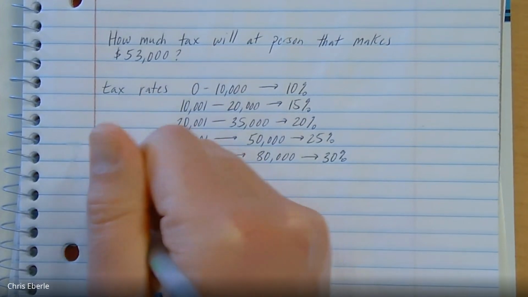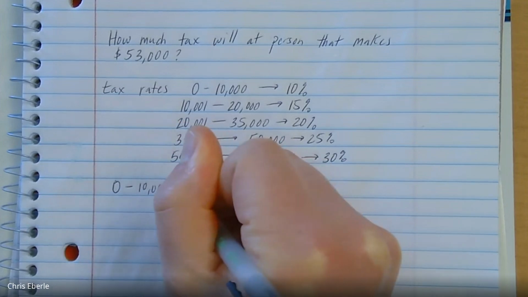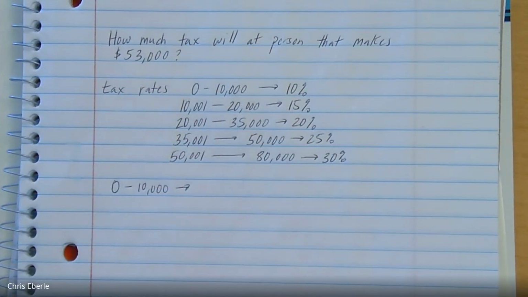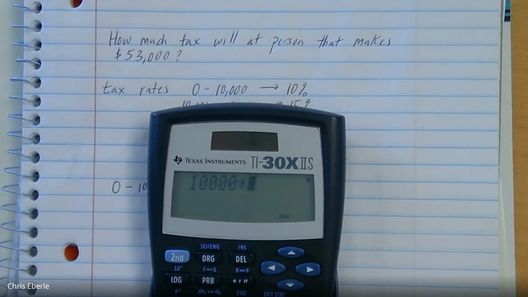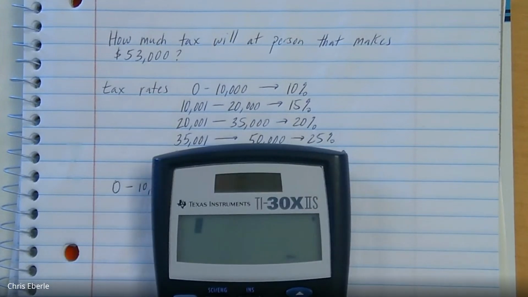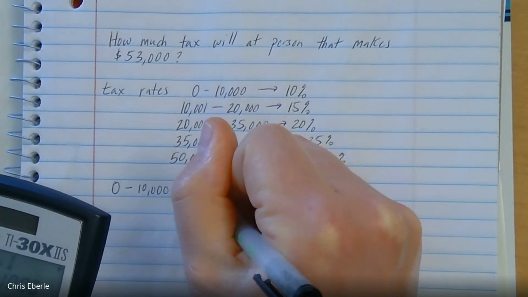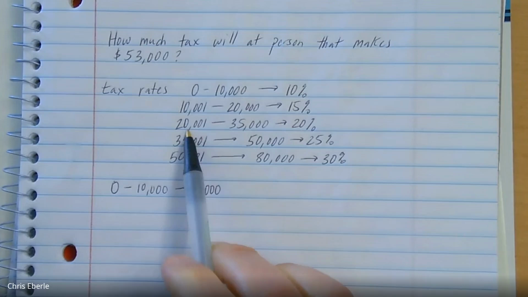The first value is from 0 to 10,000, and at that point, they're going to pay 10%. So if we take 10,000 in our calculator and multiply that by 0.01, that is going to tell us our, whoops, no, that's 1%. So 10,000 times 0.1. That's going to tell us our tax. So in the first amount, we're going to pay $1,000.